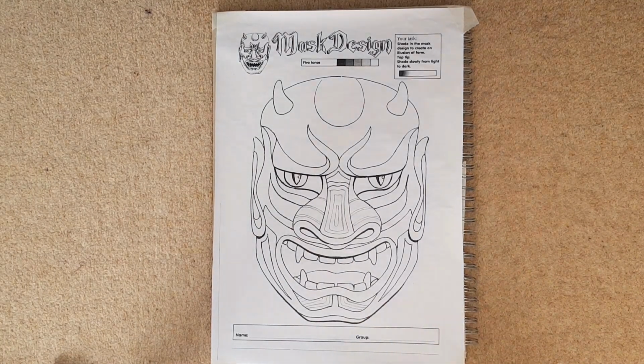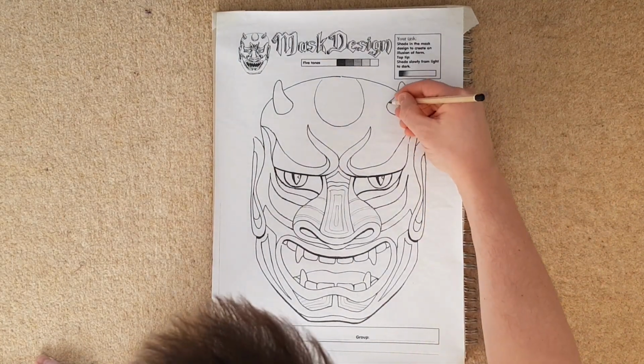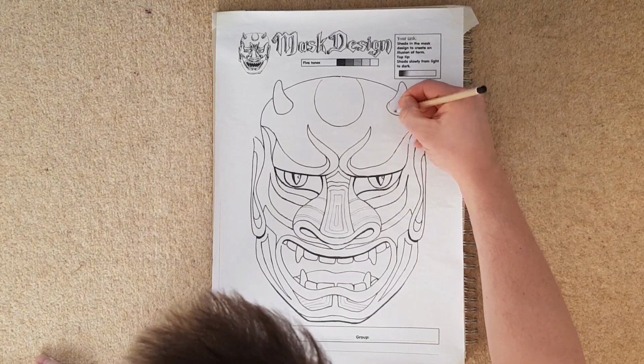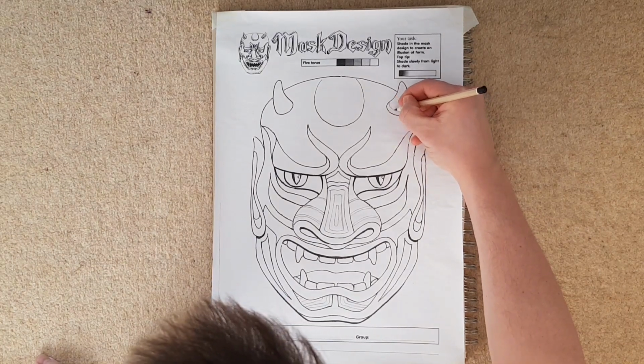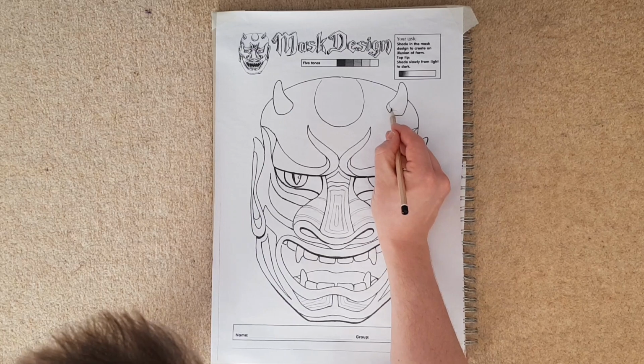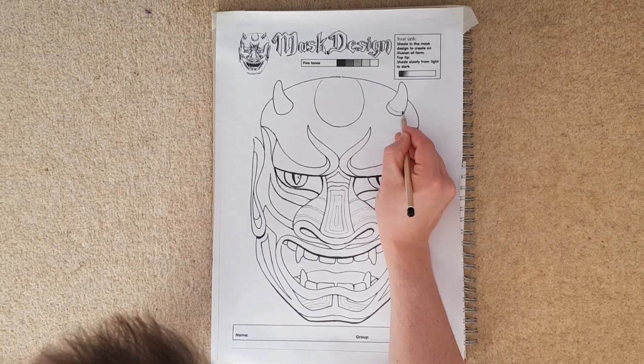We could embellish the horns a bit, we could add some extra curves in at the bottom. So I've got a curved bottom there, so I've got to stay curved and match it.